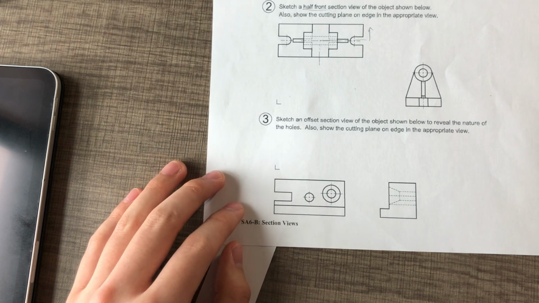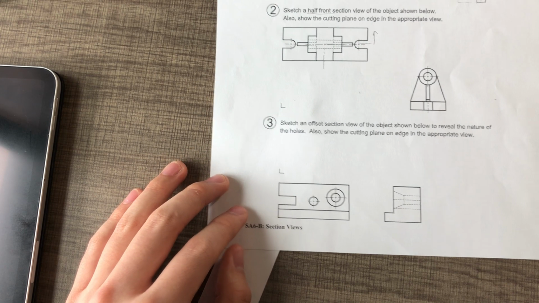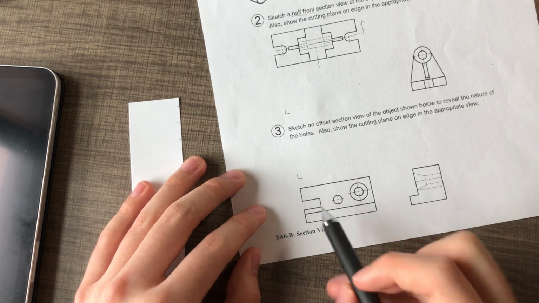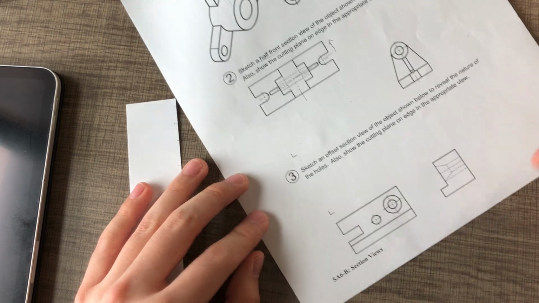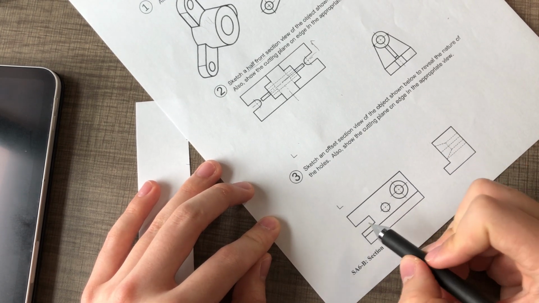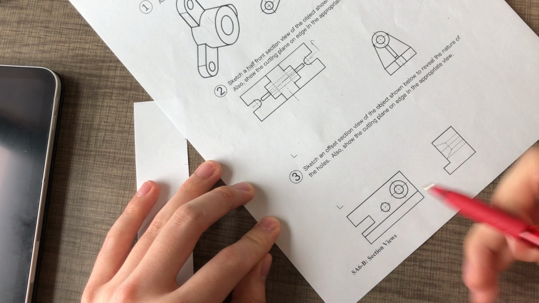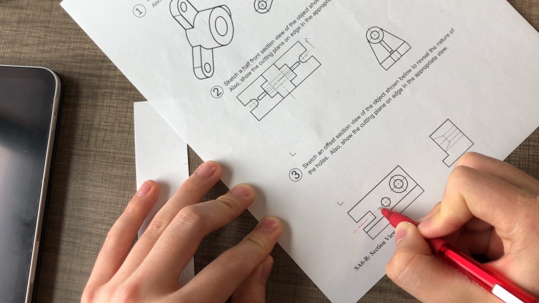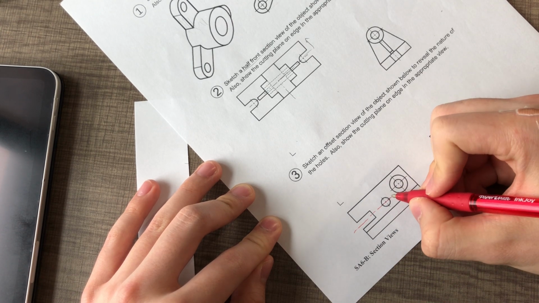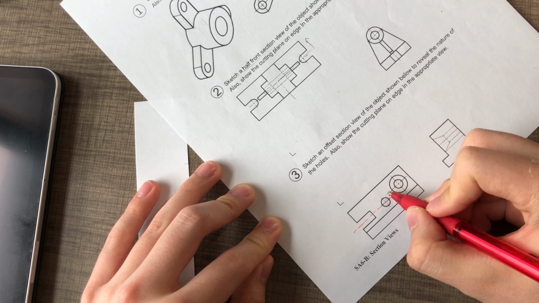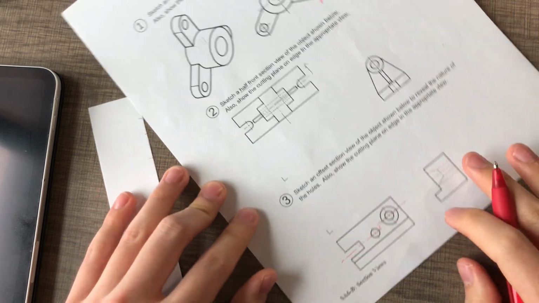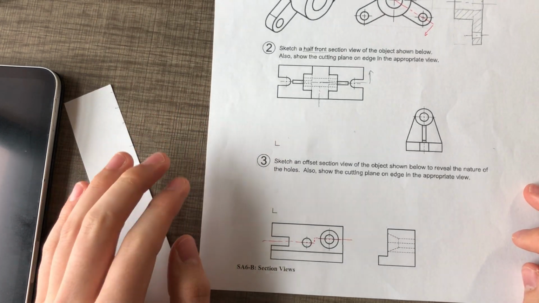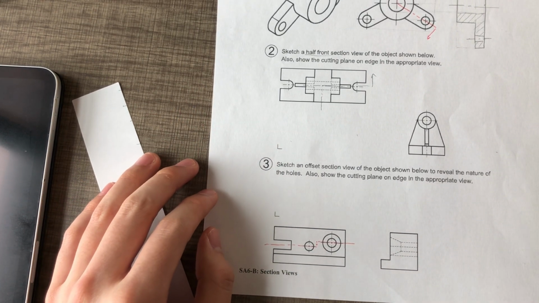Over here, this one is called an offset section view, right? And this is a little bit trickier. You want to just cut through all of the useful features here. So I see this opening, I want to slice right through this. I'll use my red pen to make this easier. Slice right through this one, and then kick it over and slice right through this one. And you're going to have to tell me which way those arrows face, because we do evaluate that.